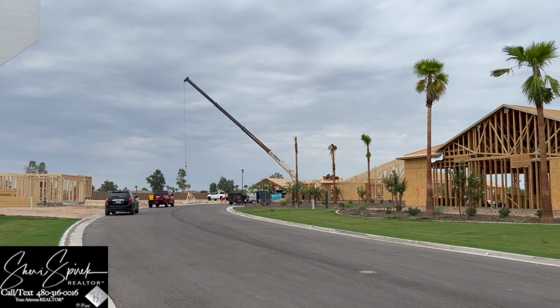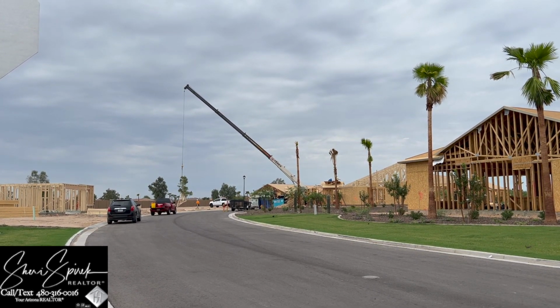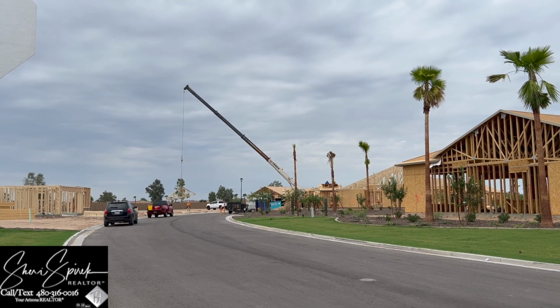Next, they will set the trusses. On this particular day, I was able to watch the framers use the crane and set the trusses.